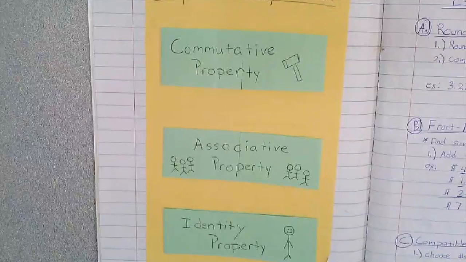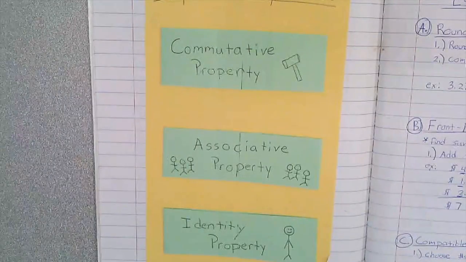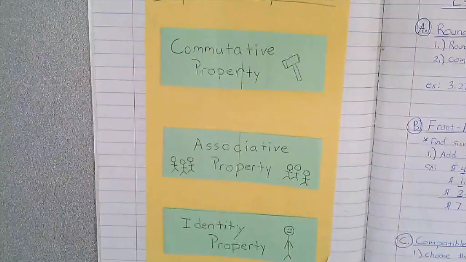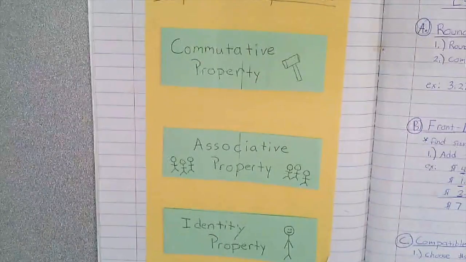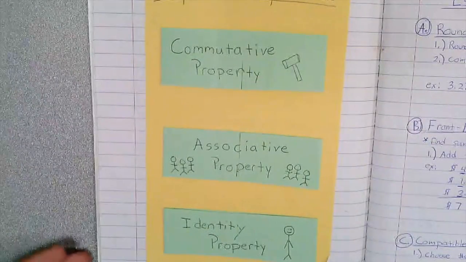Good morning. Today we're going to be talking about the properties of operations. We're going to learn 3 different properties today, and we'll learn the 4th a little bit later on in the week. So the first property is called the commutative property of addition and multiplication.